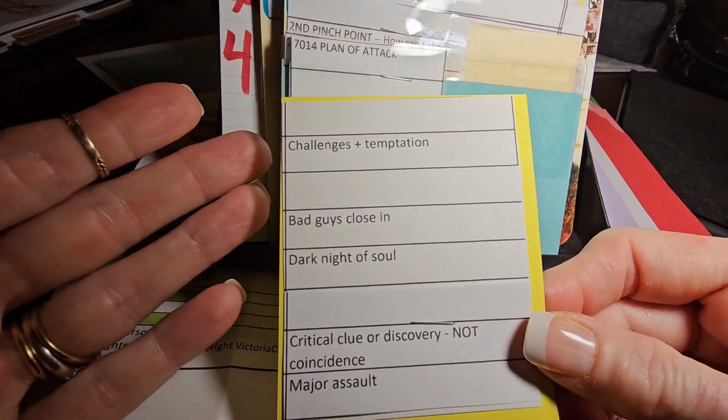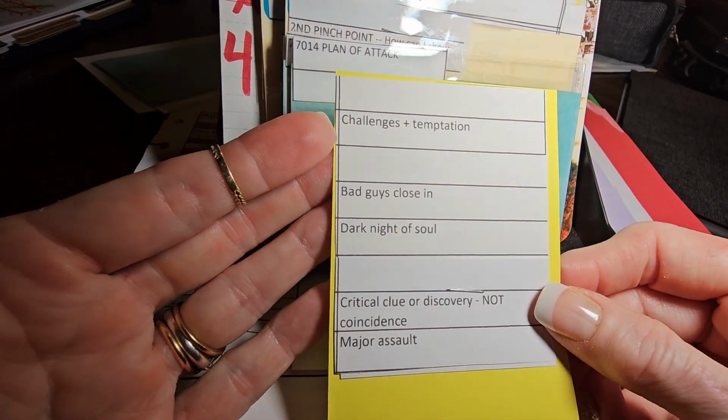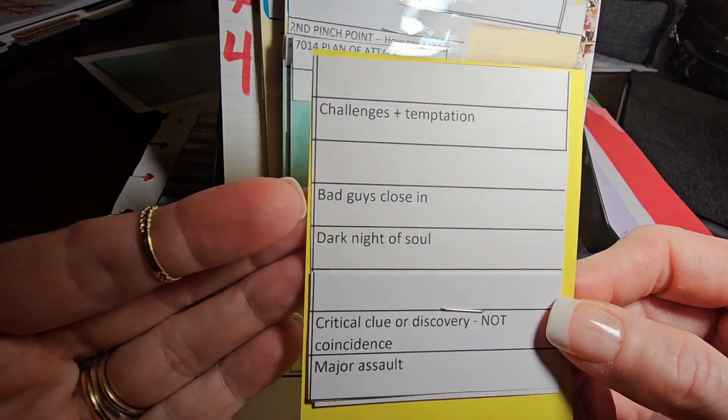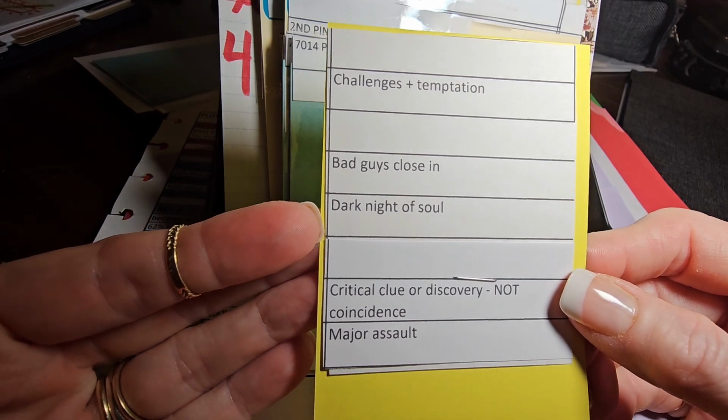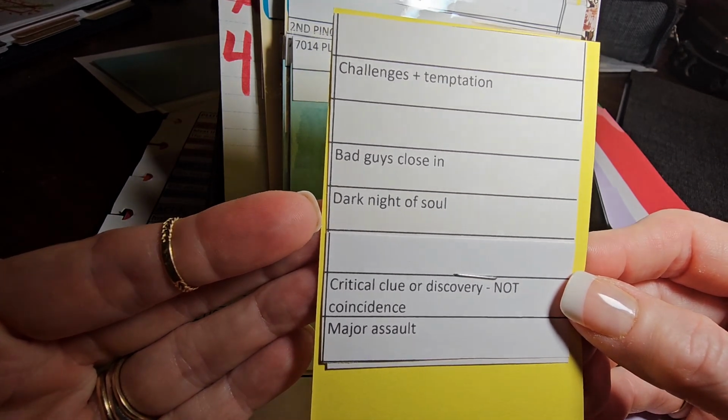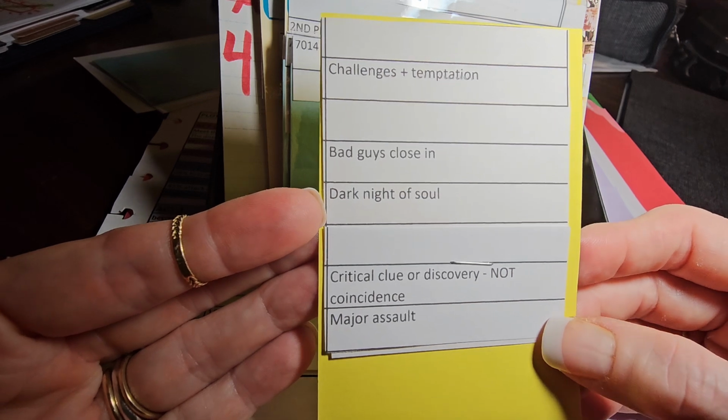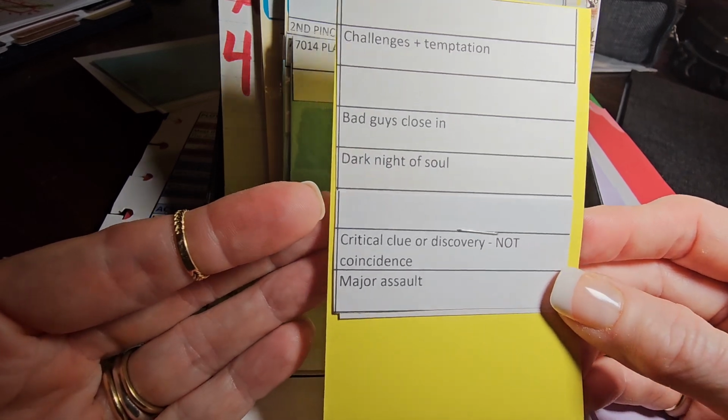So my cheat sheet card for this coming into Act 3 says there are challenges and temptation. Your bad guys are closing in. Sometimes in the hero's journey, this is referred to as the dark night of the soul. It's where your hero feels like all is lost and they can't win.